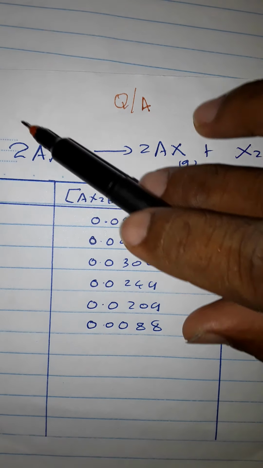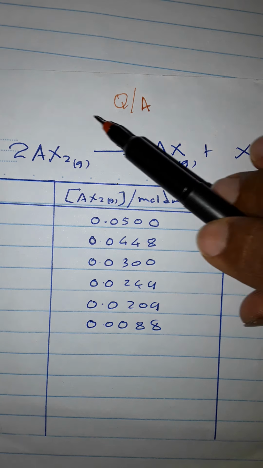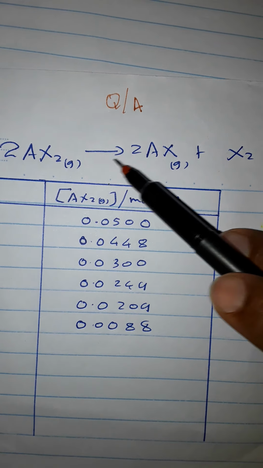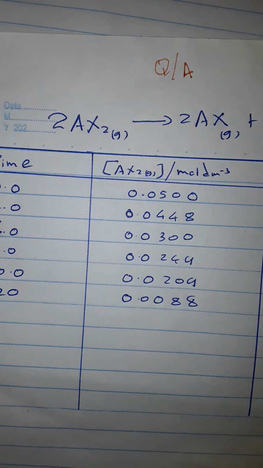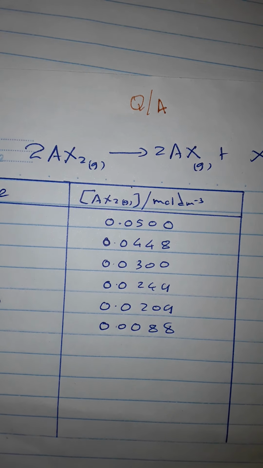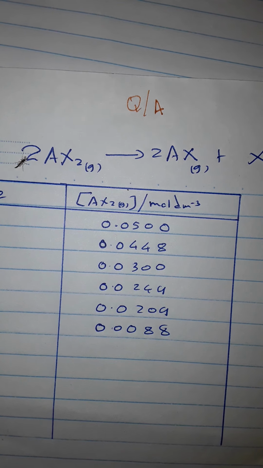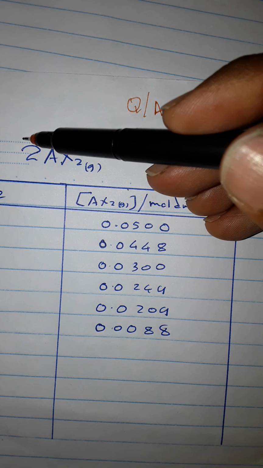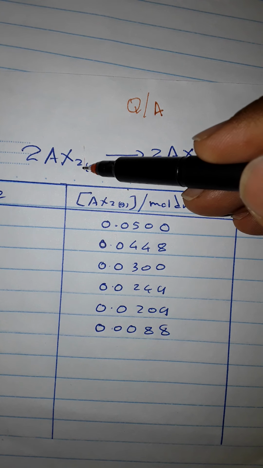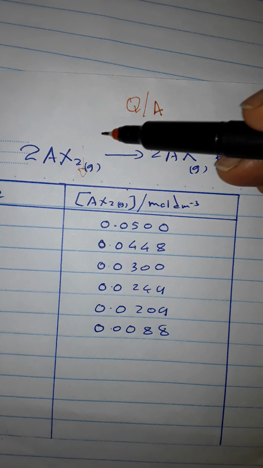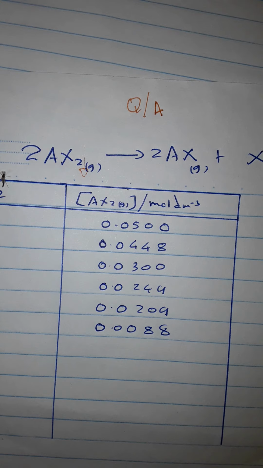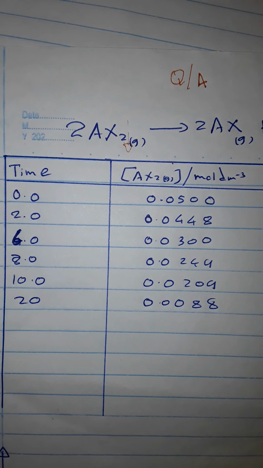So now first of all we want to check whether it is balanced. Here there are 2A and 4X, and then 2A and 2X plus 2X, which is 4X. Now what I want to do is find the rate of this reaction. So we know that how fast the AX2 concentration decreases, the same fast the reaction proceeds, right.